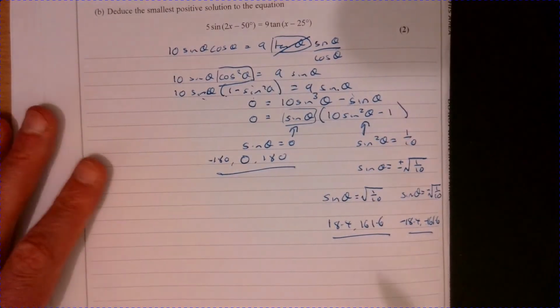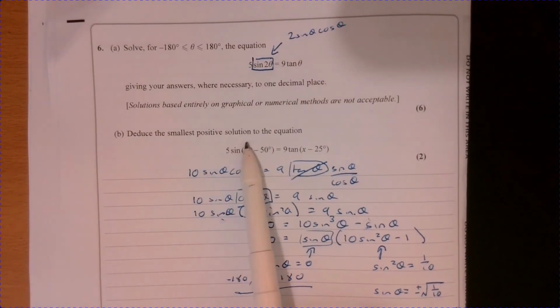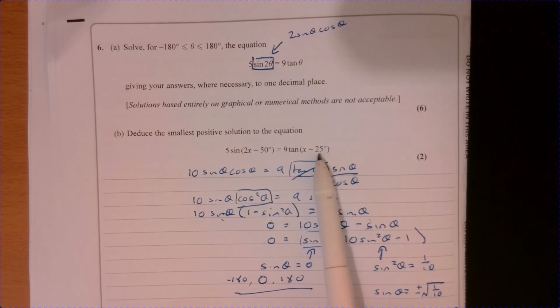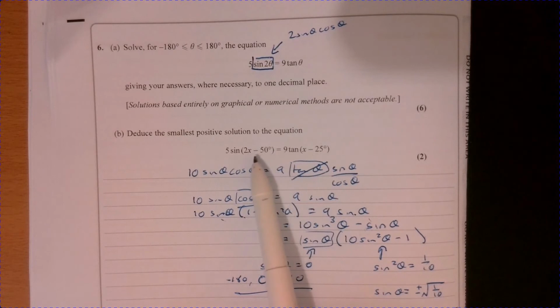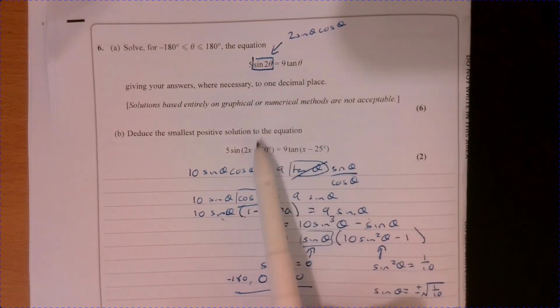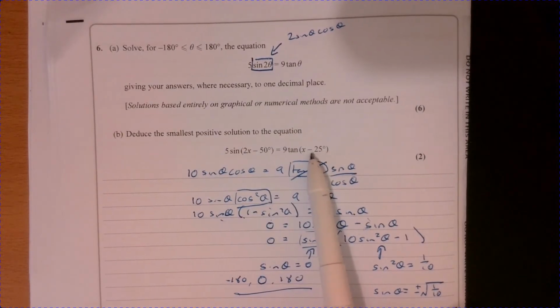Now on part B, let's just have a look, see what it says. It says deduce the smallest possible solution for this equation. Well, the difference is that we've got x minus 25 for theta. Now it's the same, isn't it? Just look to see what's replaced. Okay, it's exactly the same. So in other words, theta is x minus 25. Now we've just solved this.